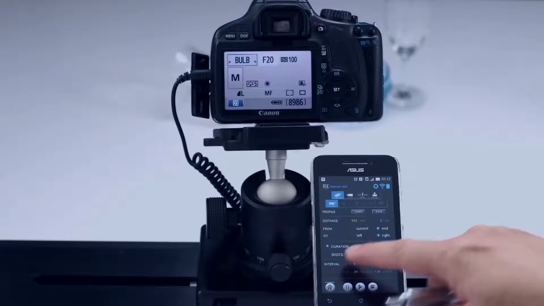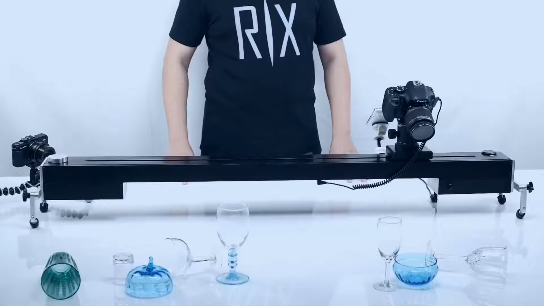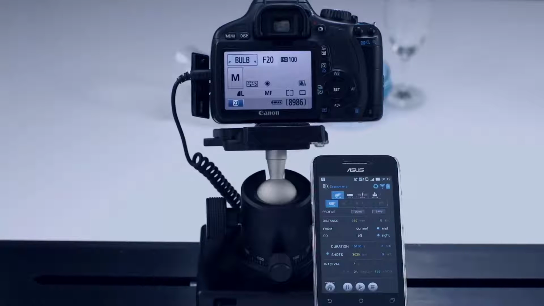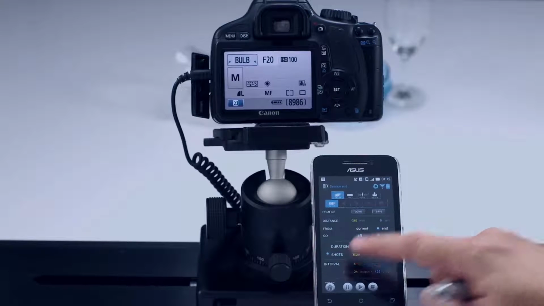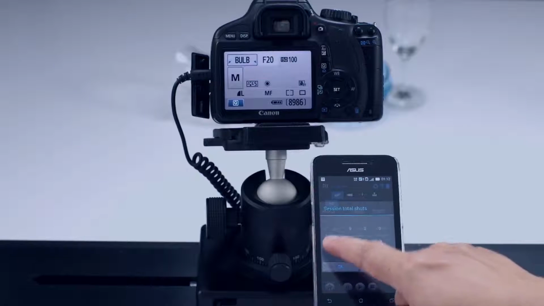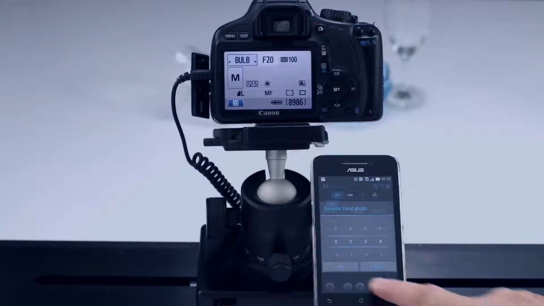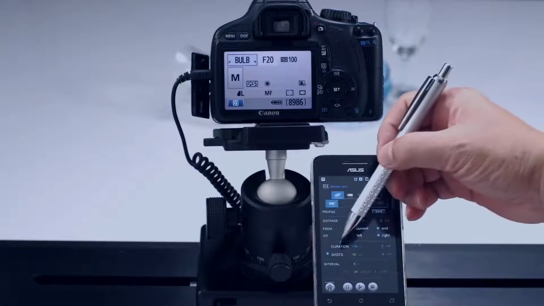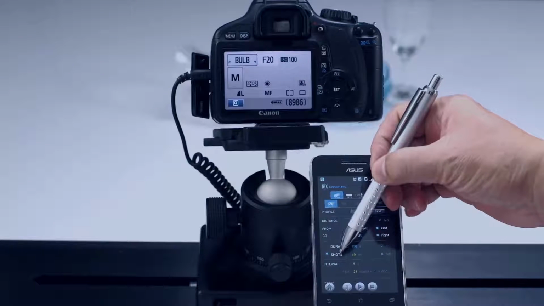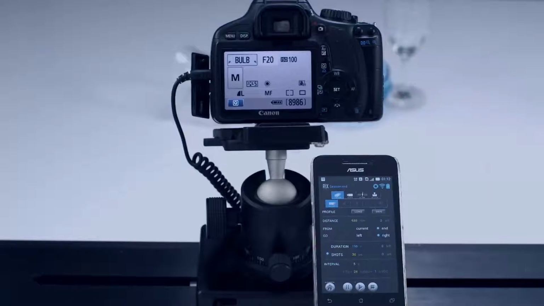Or select shots. Shots indicates the total number of shots to shoot in a session. Enter 30. Only either one of duration or shots is allowed to be set, leaving the other to vary.